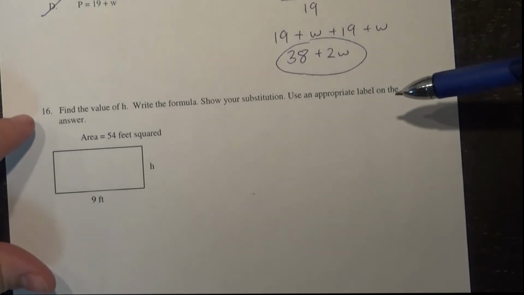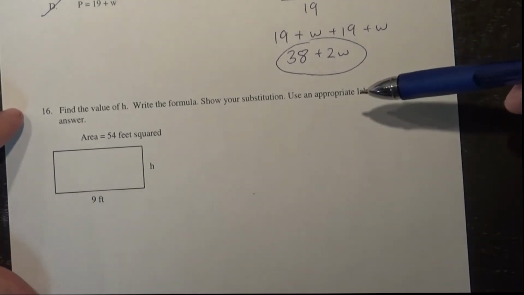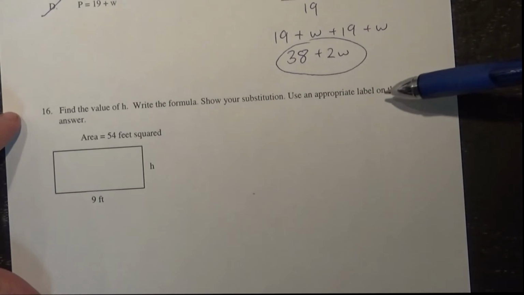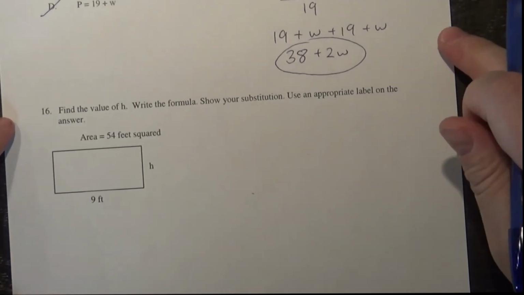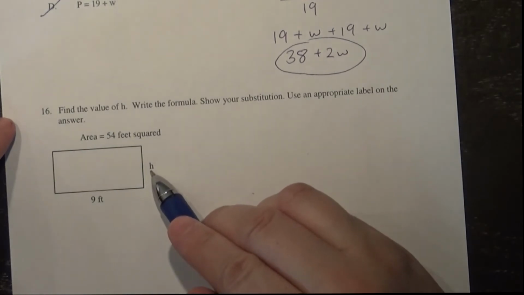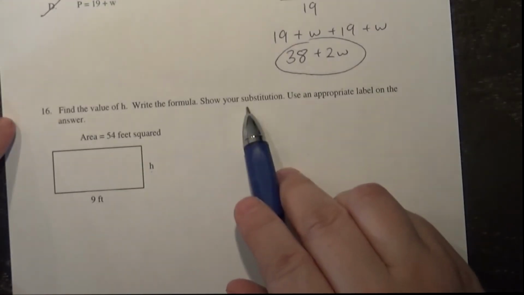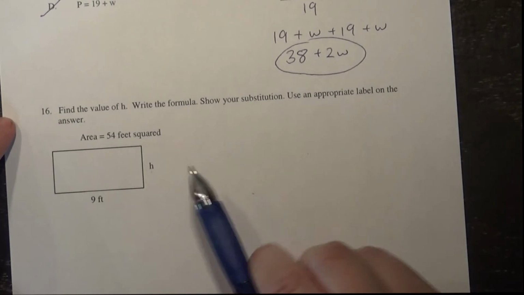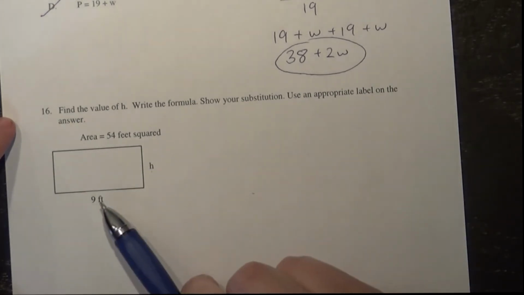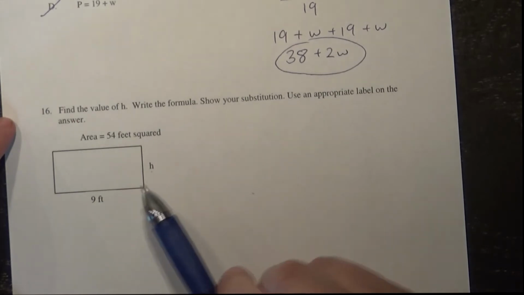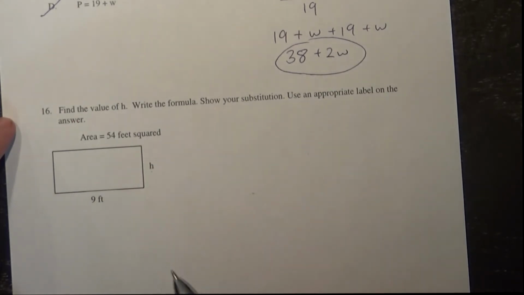Look at 16. It says, find the value of h. Write the formula, show your substitution, use an appropriate label on the answer. All right, so it's basically spelling everything out for us. So we want to know what h is. We want to write a formula, show our substitution, and add our label. Well, we know the area is 54 square feet. We know the base is 9, and the height is an unknown h.